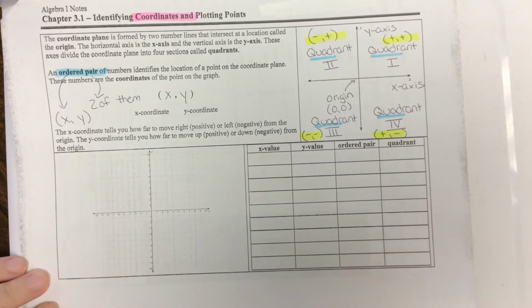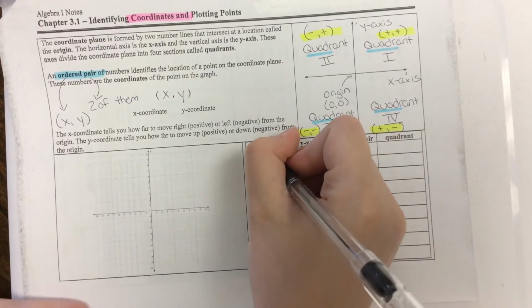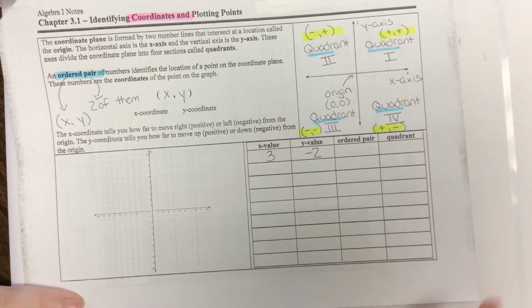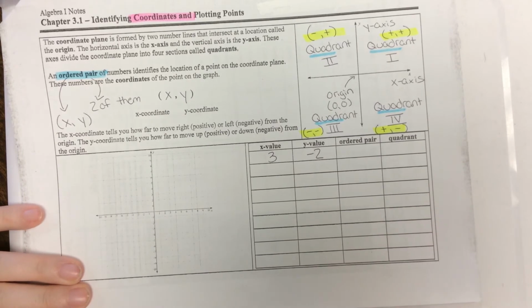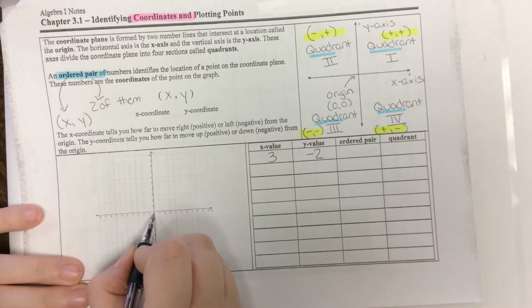We're going to start with 3, -2. Okay, so we're going to plot this point. We have an x value of 3 and a y value of -2. When you're plotting points, you always want to start here at our origin. That was one of our vocabulary words. Very important that you memorize these vocabulary terms and you know the parts of a coordinate plane.